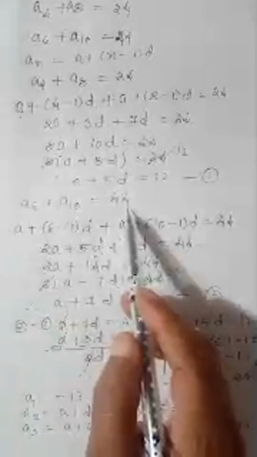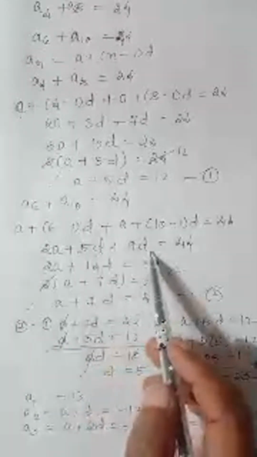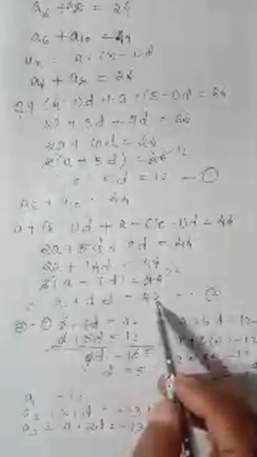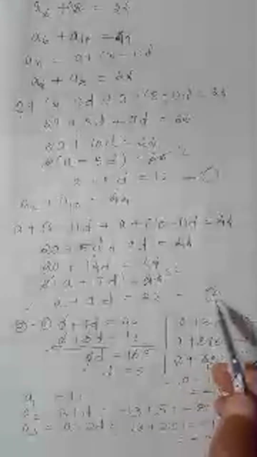After that, a6 plus a10 is equal to 44. A6 means a plus 6 minus 1 into d, plus a10 means a plus 10 minus 1 into d, is equal to 44. Here it becomes 2a plus 5d plus 9d. Add those, they are like terms, so that becomes 14d. So 2a plus 14d is equal to 44. Here 2 is factorized, so reduce 44 to 22. Therefore a plus 7d is equal to 22. Take this as equation 2.